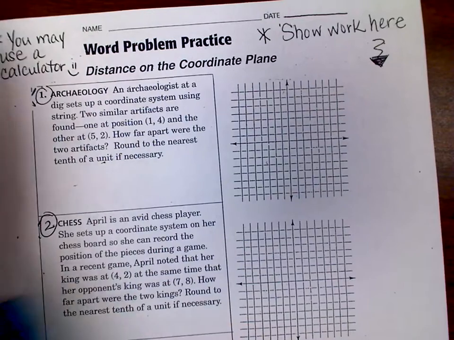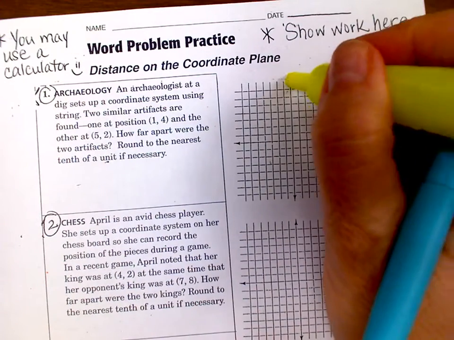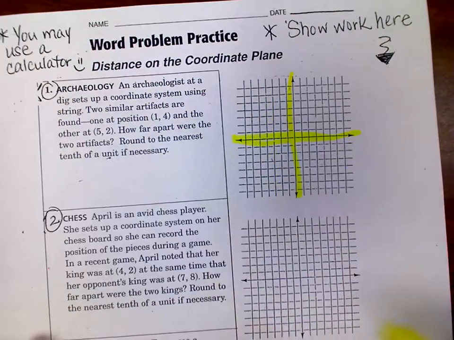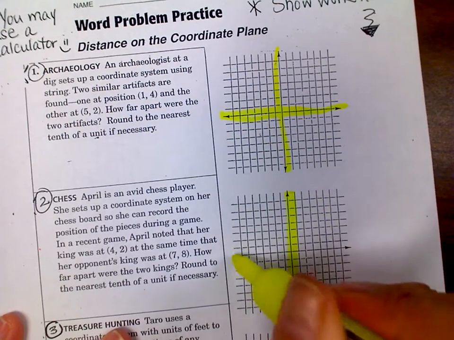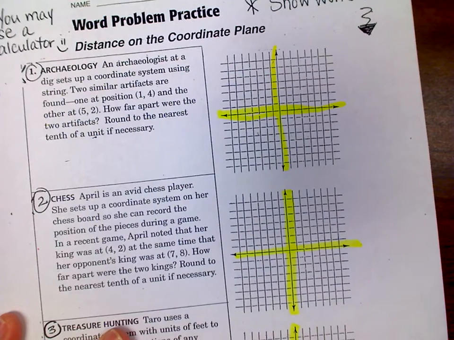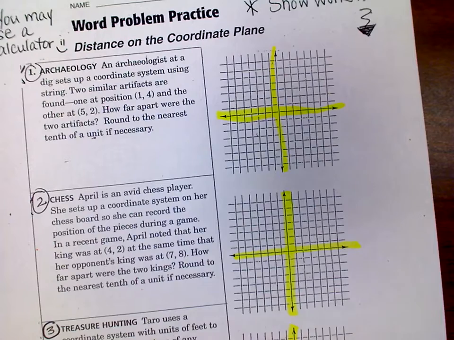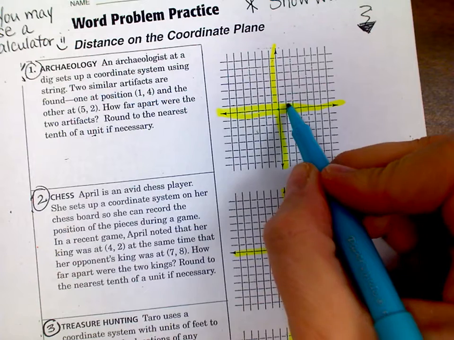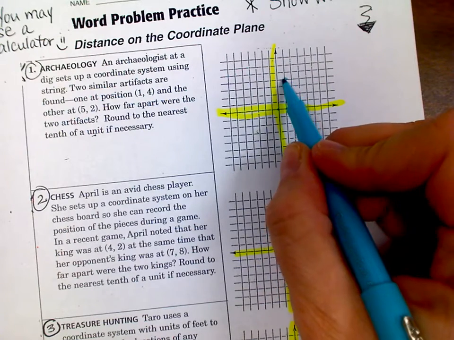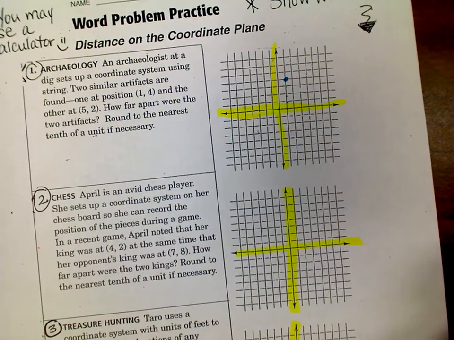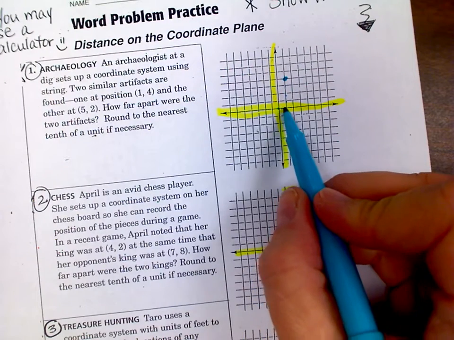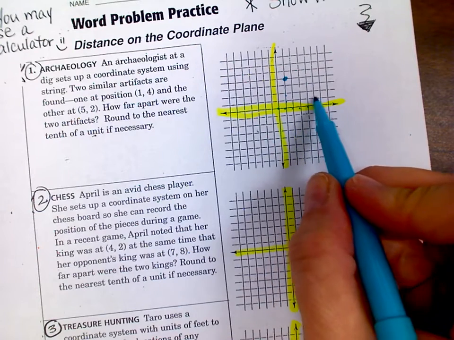So it's really hard to see your coordinate plane here, your axis. So I'm just going to go ahead and highlight those all the way down the page. So let's put this one 1, start in the middle. 1, 1, 2, 3, 4. So that's your first one. And the other at 5, 2. 1, 2, 3, 4, 5, 1, 2.